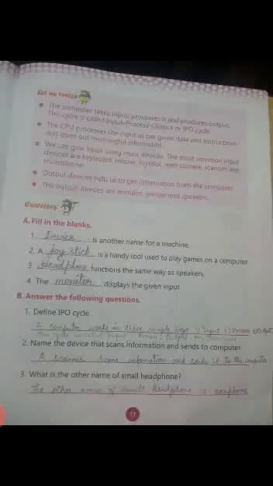Dash functions the same way as speakers. That is headphone. Number 4. The dash displays the given input. That is monitor. So see this, I have written it for you. You see this and write it in your book.